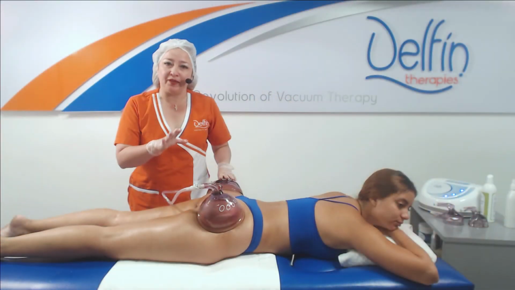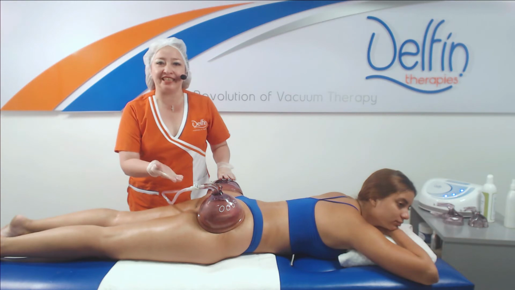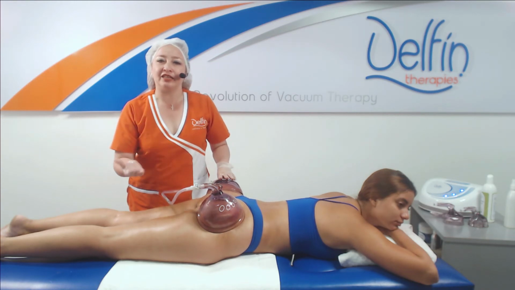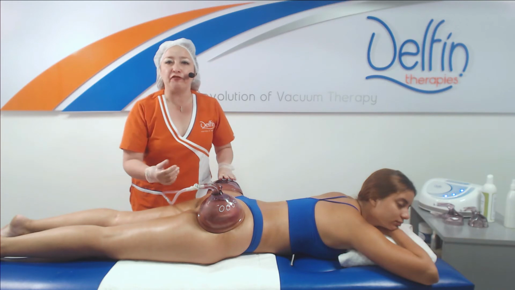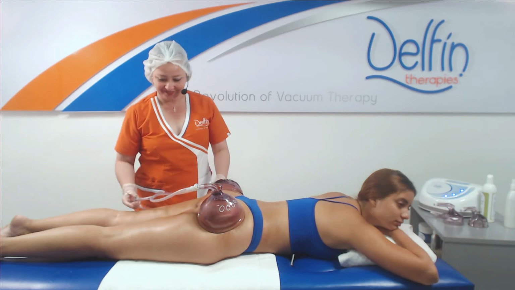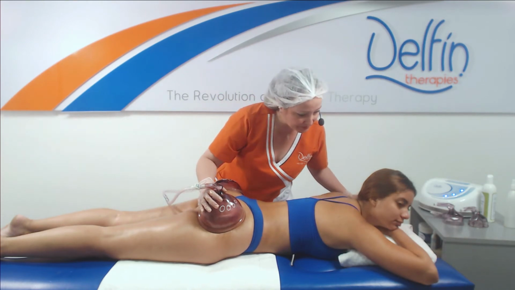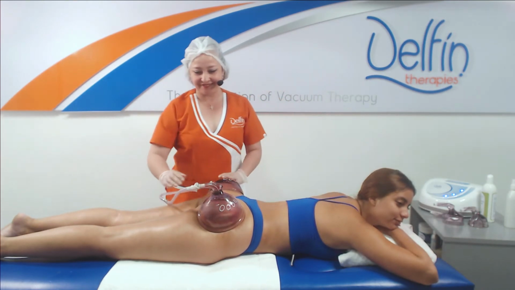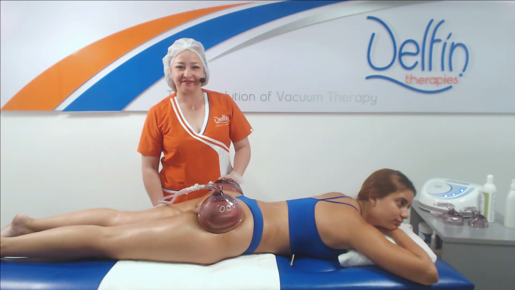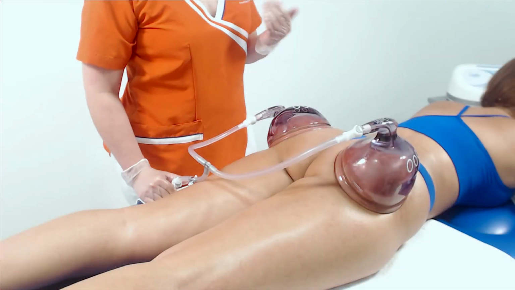We leave the cups for 20 to 30 minutes, doing their work in the area. By doing so, we achieve the filling, we center the fat, and we shape the gluteus medius. To remove the cups, insert a finger into the lower lip of the cup.